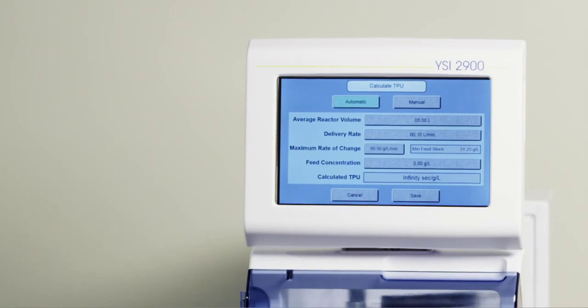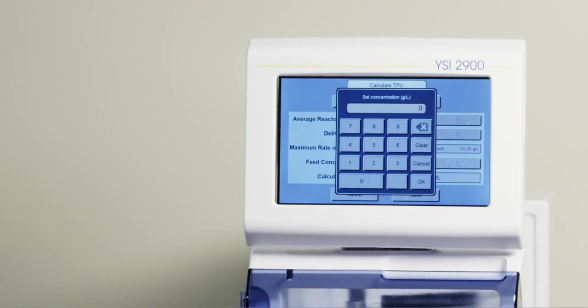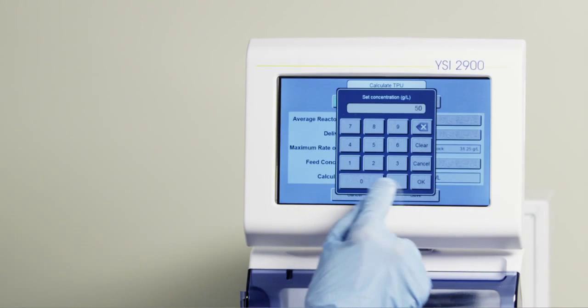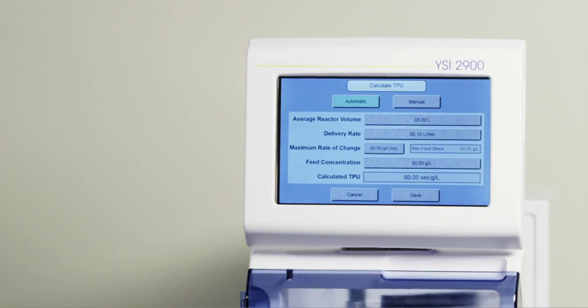The instrument will calculate your required minimum feedstock. In our example, it is 31.25 grams per liter. We will use 50 grams per liter. Press the button next to Feed Concentration and enter the actual value of 50 grams per liter. The calculated TPU will appear on the last line of the page. Ours is 60 seconds per gram per liter. Press Save, and the TPU now appears on your screen.